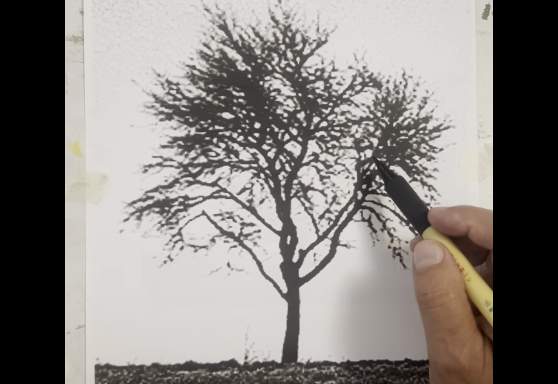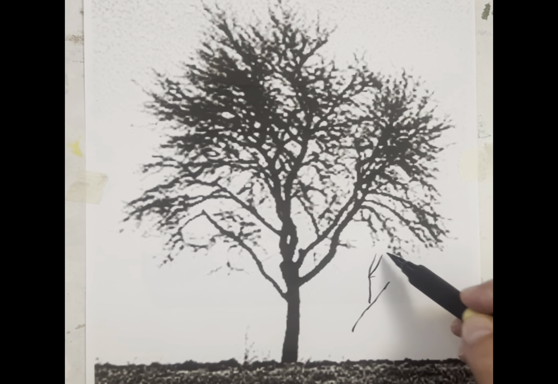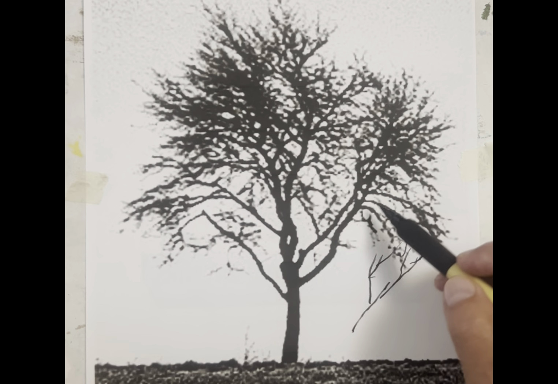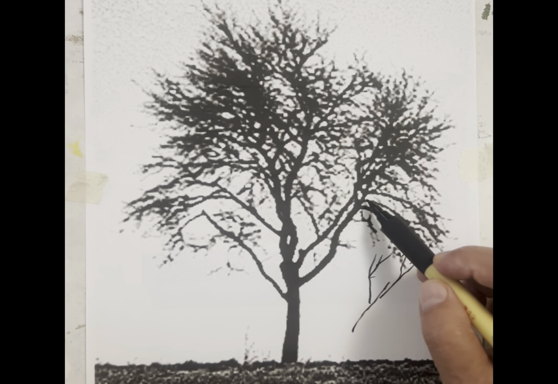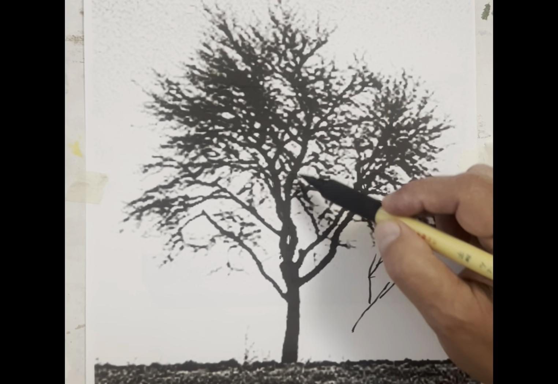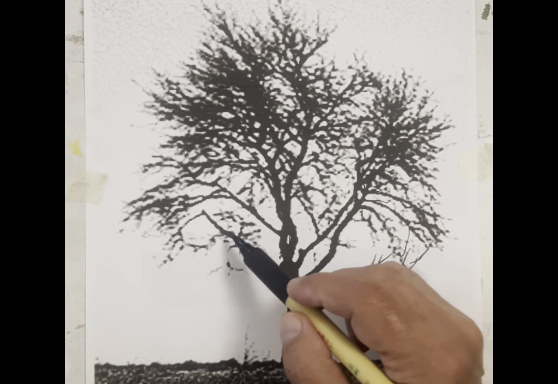And limbs in a tree are nothing more than a series of Ys like that. That's how tree branches are formed. See, there's a Y, there's a Y, another one, another one, another one, so on and so forth. It comes up here. It actually splits. This obviously crosses in front, but there is a Y, a Y, a Y, a Y. You see, we need Ys to paint tree trunks.